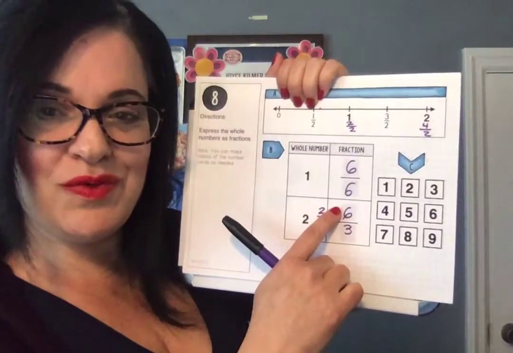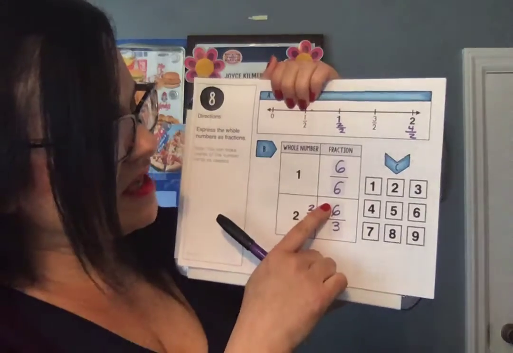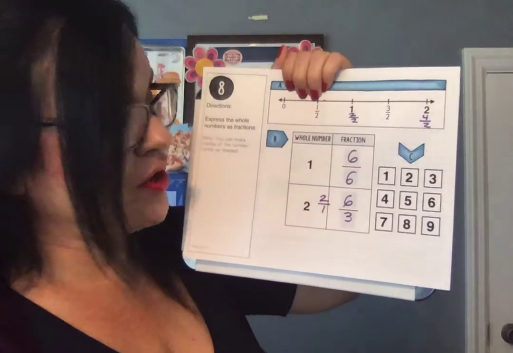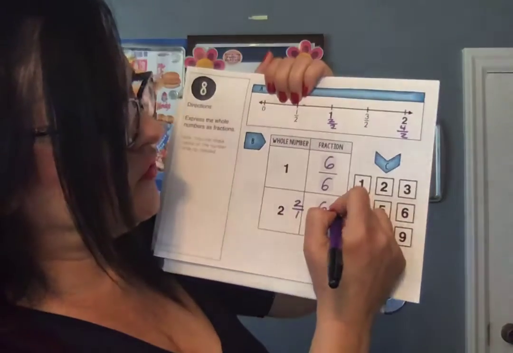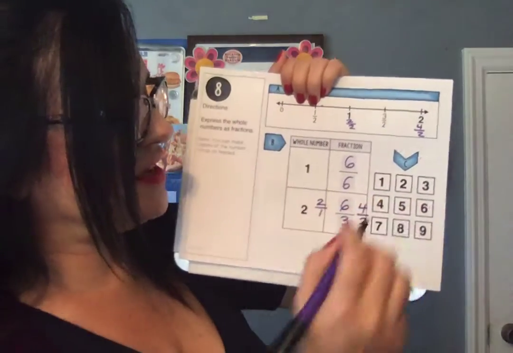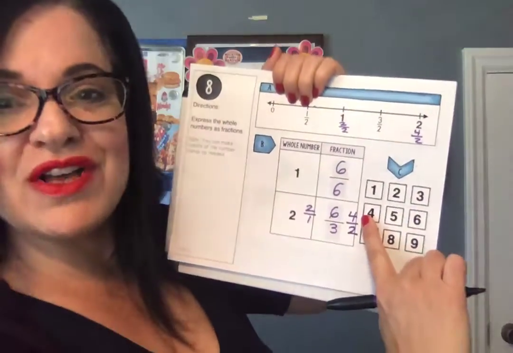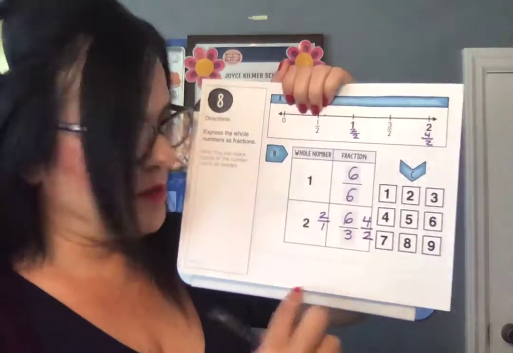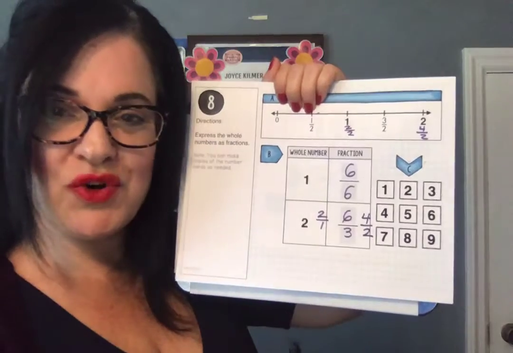So when the numerator is greater, we divide. 6 divided by 3 is 2. So that would work. Or you can do 4 halves. Again, 4 is greater, so 4 divided by 2 is 2. So any of those fractions would work in that case, okay?